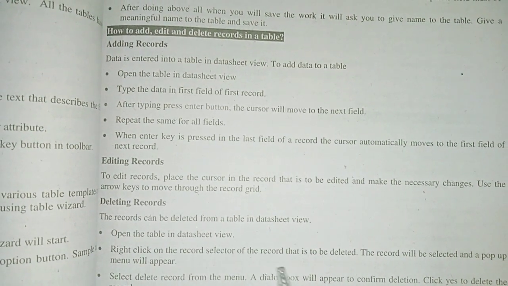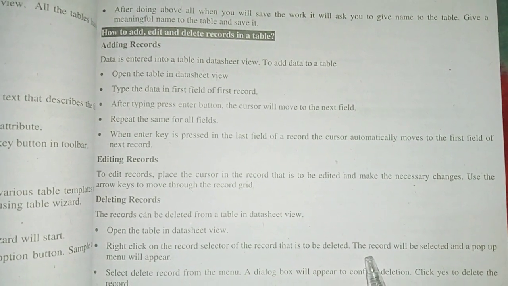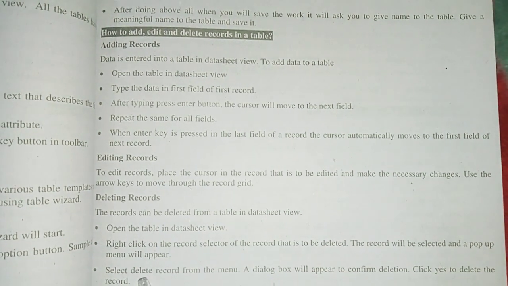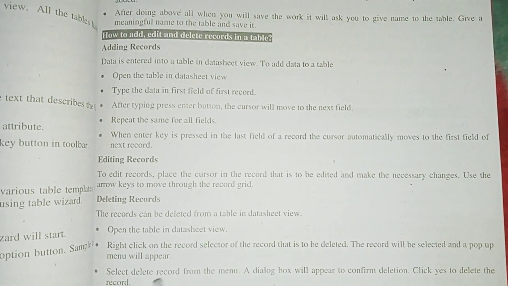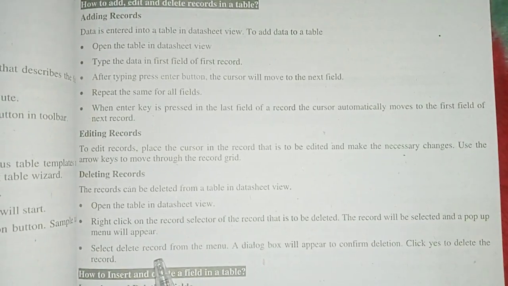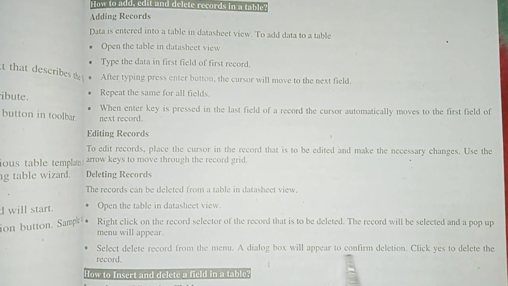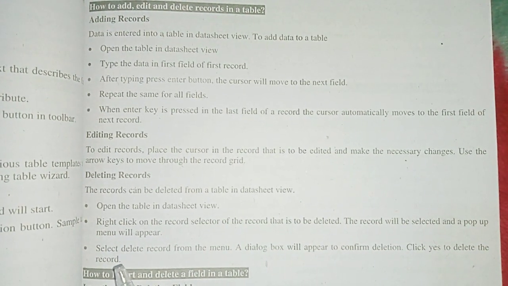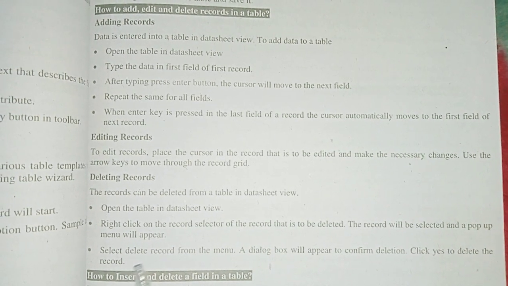Right click on the record selector of the record that is to be deleted. The record will be selected. A pop-up menu will appear. Select Delete Record from the menu. A dialog box will appear to confirm the deletion. Click Yes to delete the record.